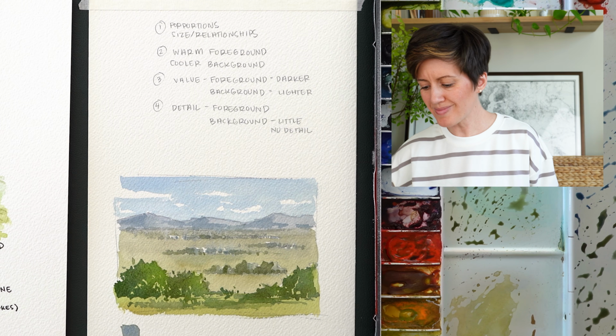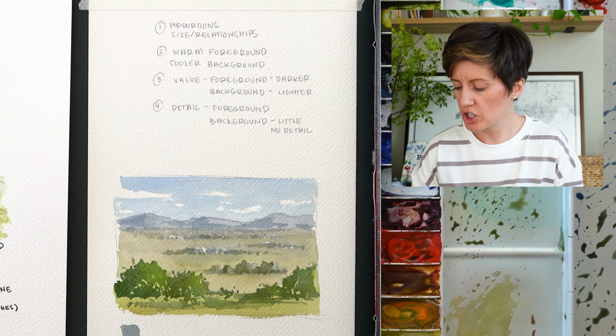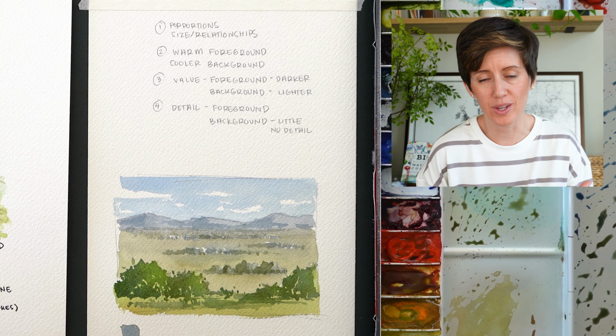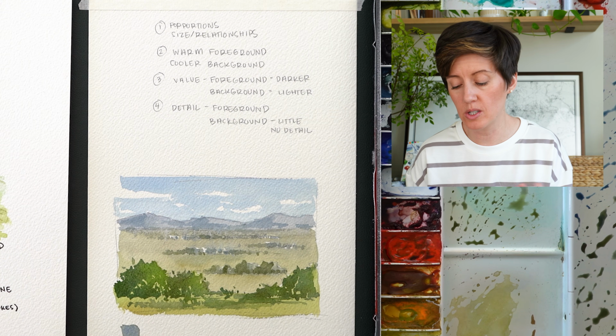Okay, that's a really quick study, just implementing those things and having fun with it. That's the whole point of all this always too, is doing these studies and starting to implement these things so that the next time you do a painting, you'll be more aware and more conscious of these things that you can throw in. Because even if you only throw in one of these into your next painting, it's gonna add a lot more depth. And if you throw in all four, it's gonna add a ton more depth.